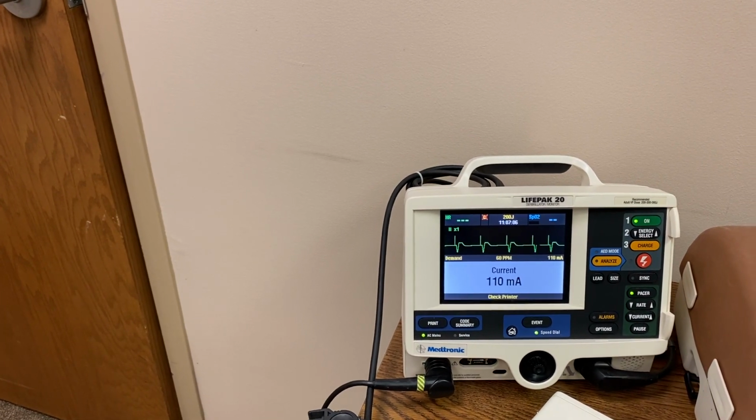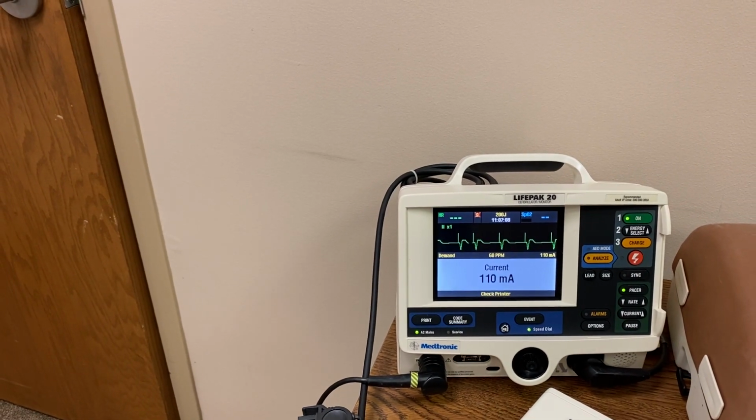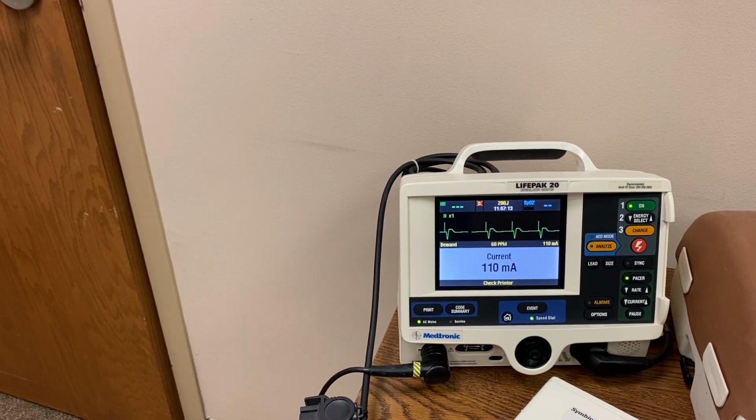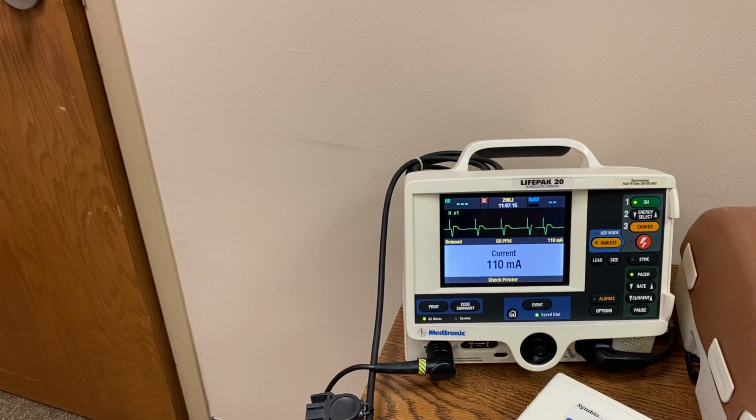You also want to make sure that you check a mechanical pulse. You want to make sure you check your patient's pulse. Do they have a pulse? If they don't, what do we need to do? We need to start CPR right away.